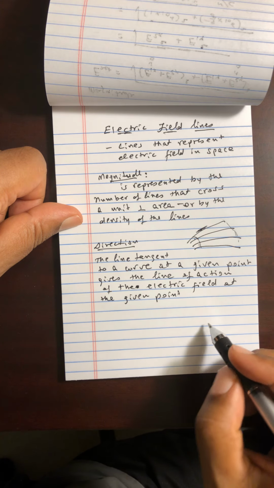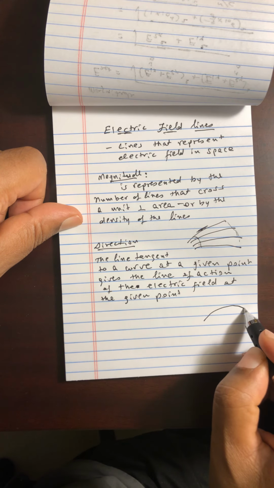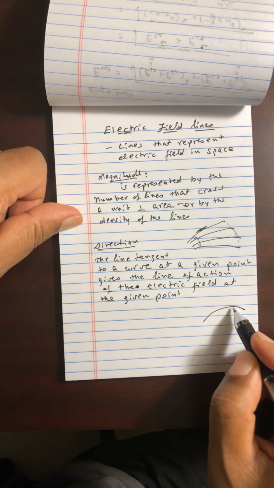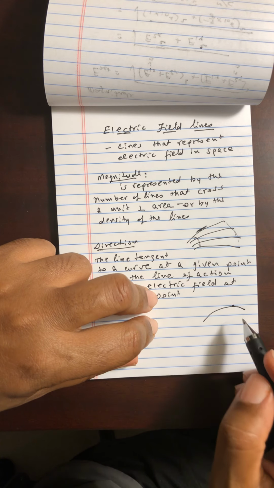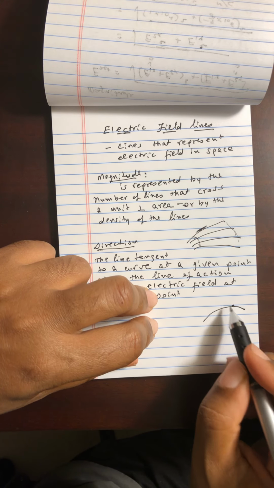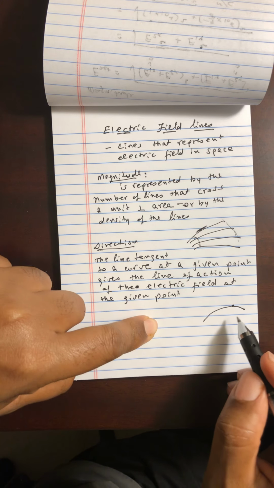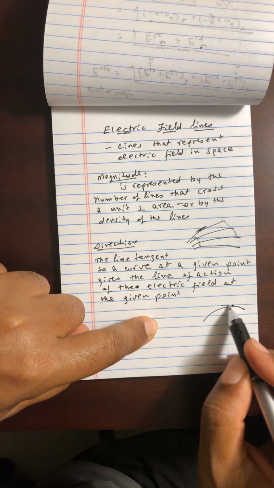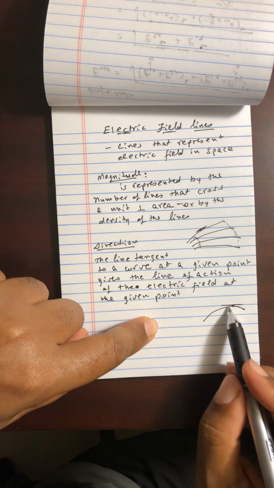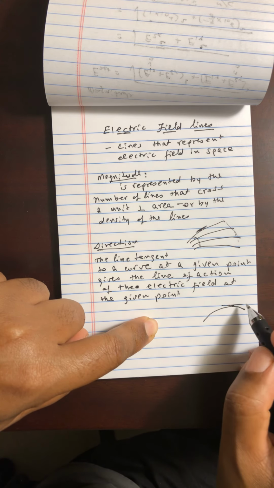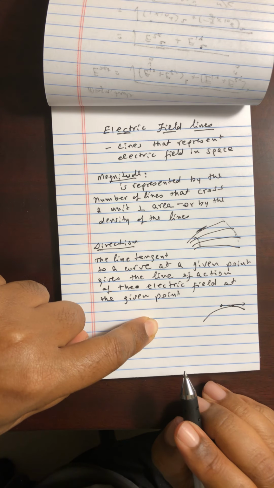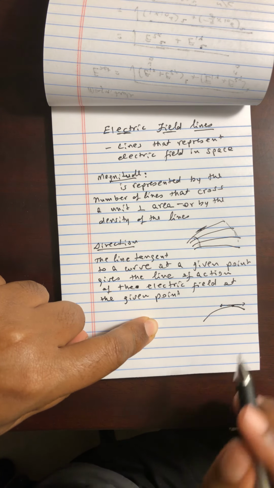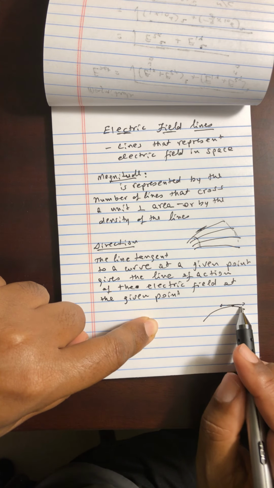Okay, for example, let's say this is a line, and you're looking for the electric field at this point. If you draw the line tangent to this curve, remember tangent means a line that touches the curve at one point, you get this line. So that gives you the line of action of the electric field at this point. But there are two possibilities. It could be either this way or this way. So how do you distinguish between these two directions?